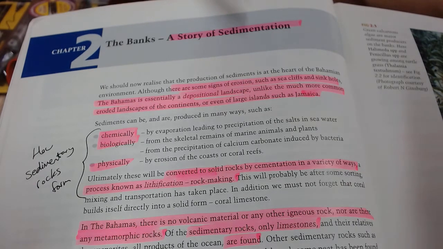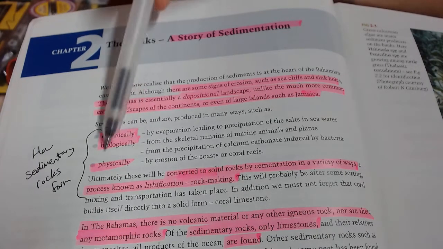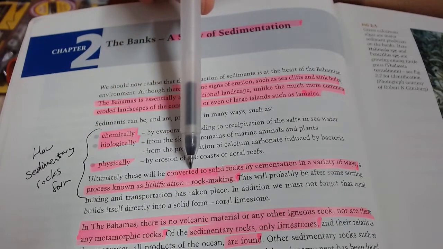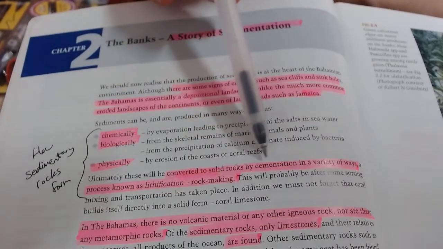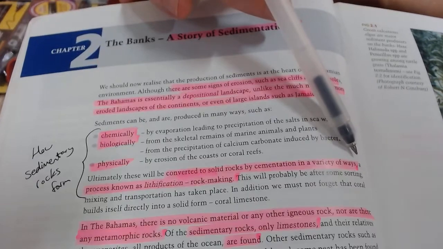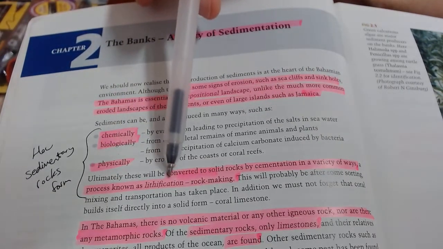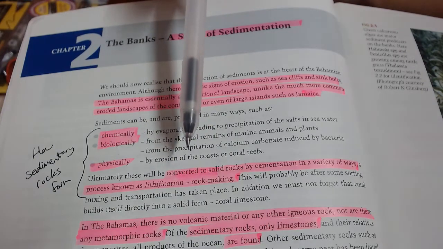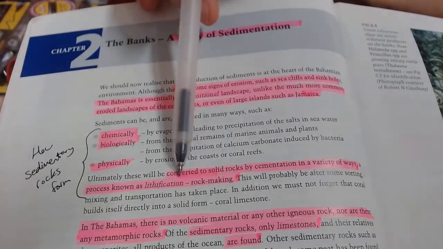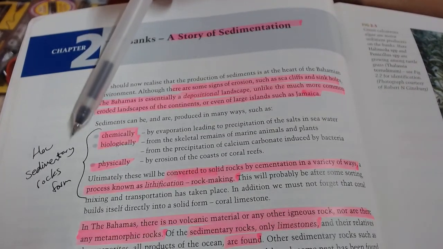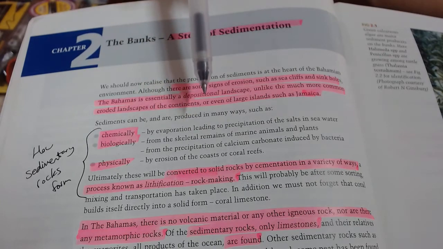First of all, sediments are produced through these processes, and then ultimately these will be converted to solid rocks by cementation, which we talked about in the last lesson, or a process known as lithification, rock making, where all these sediments layer up to form that new rock. You can put this out here on how sedimentary rocks form. This bit will help you with an assignment later this week.